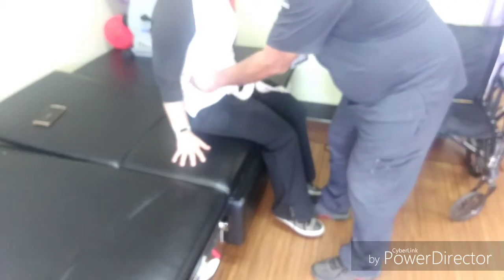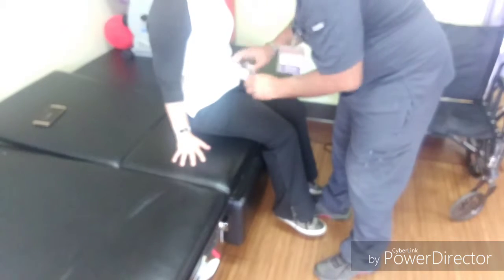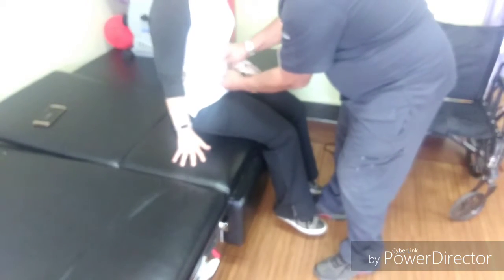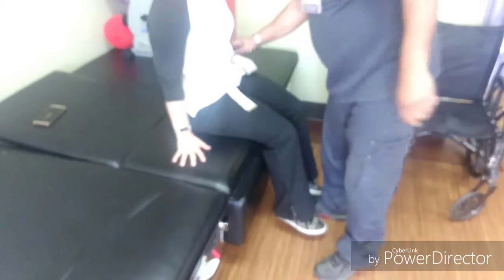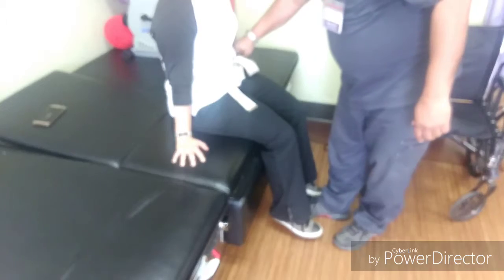Now remember, folks, you only want about 2 fingers of tightness through the gait belt. And then we're just going to thread it through here again so that it doesn't trip you guys up. But you want to just be able to have 2 or 3 fingers through the gait belt, nice and snug. Okay? So here we go.